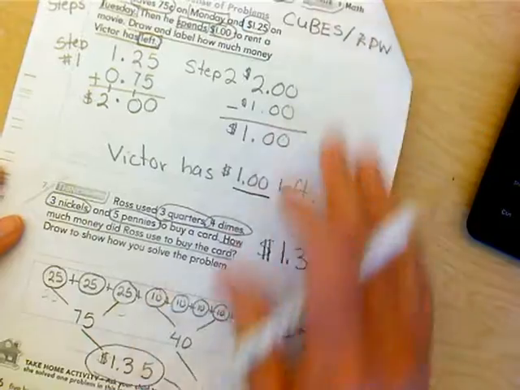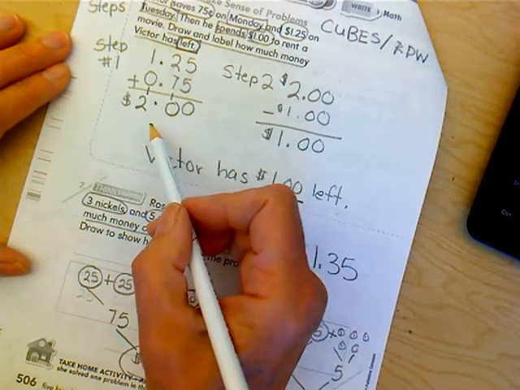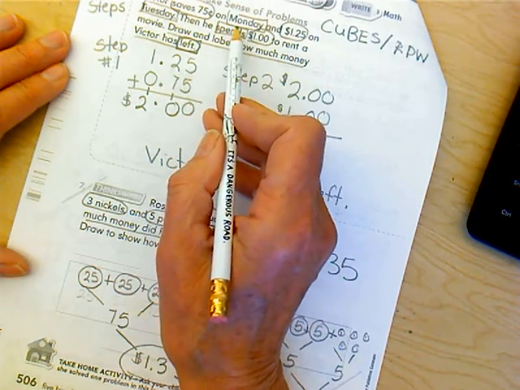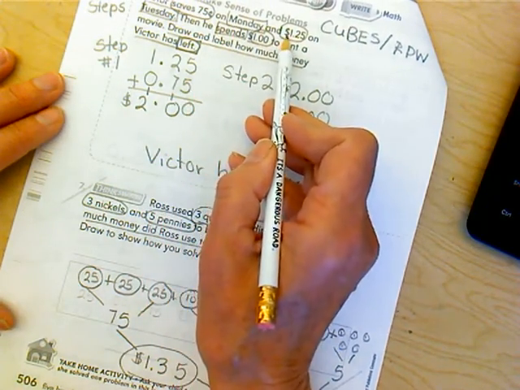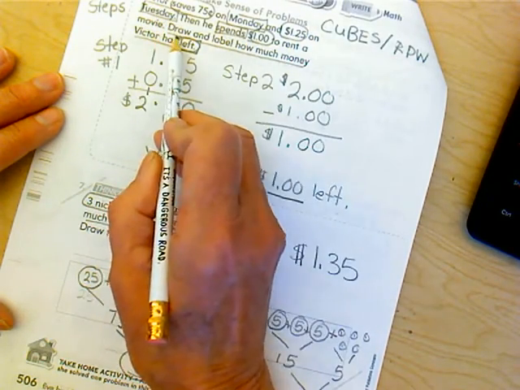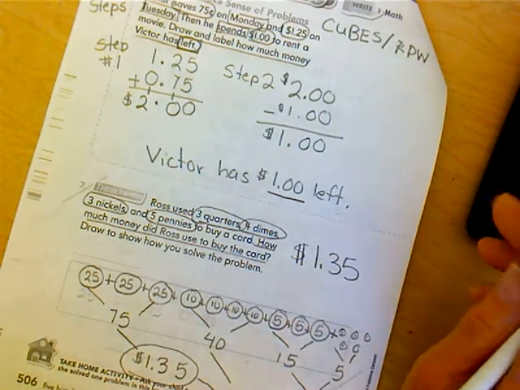Okay, let's take a look at our next page, if we could please. Here we go. So again, this was a 2-step problem. We had Victor, who saved 75 cents on Monday, and then $1.25 on Tuesday, and then he spends $1 to rent a movie. I had to draw and label how much money Victor had left.